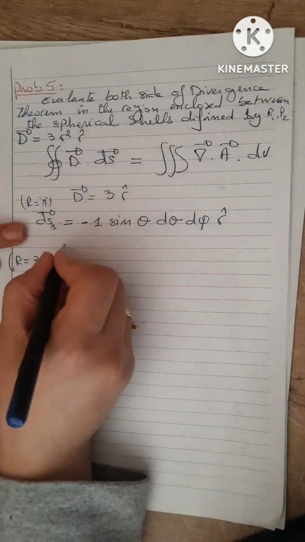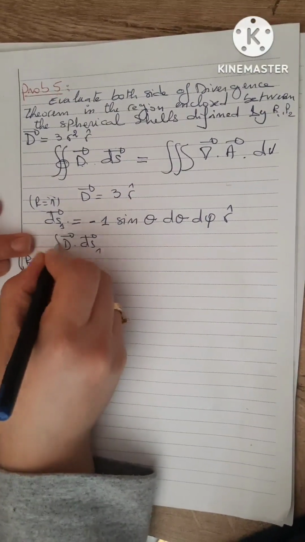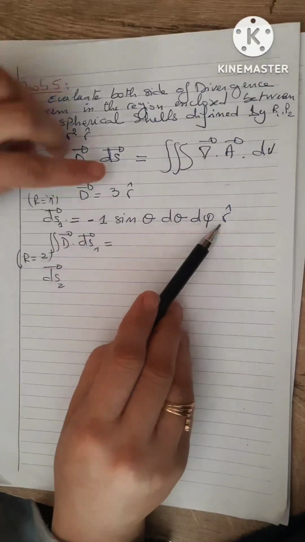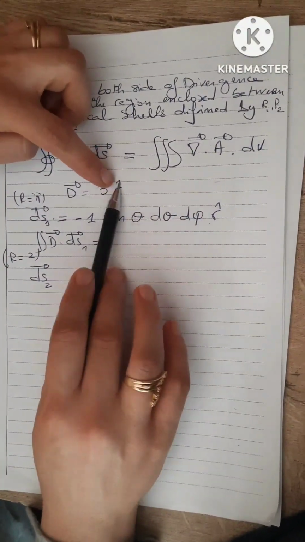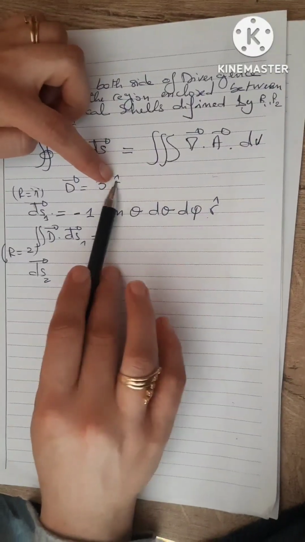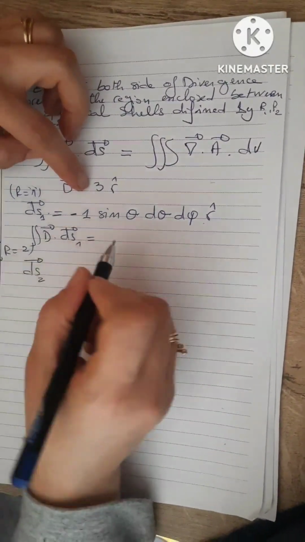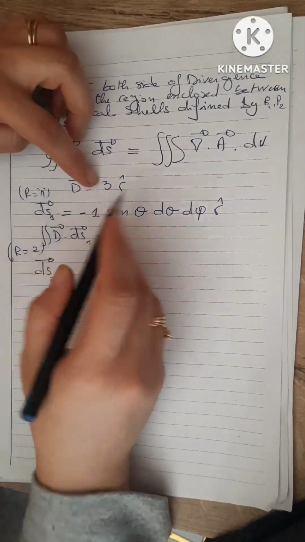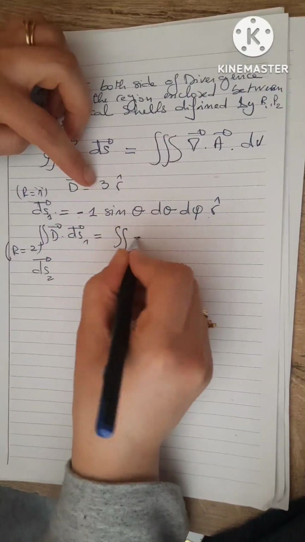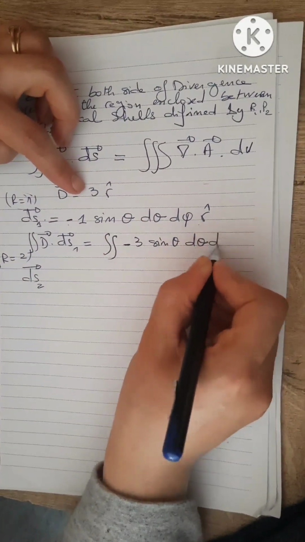Now for dS1, we have r dot r is 1, unit vector dot unit vector, so this integral gives us minus 3 sine theta d theta d phi.